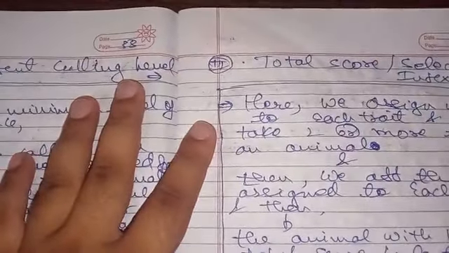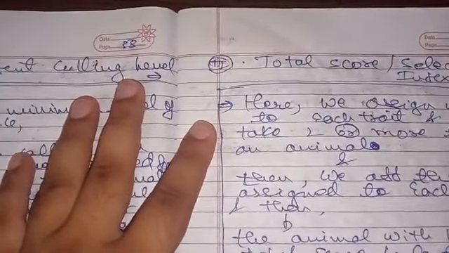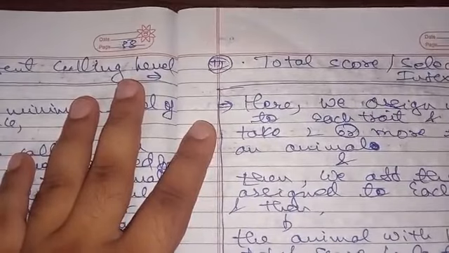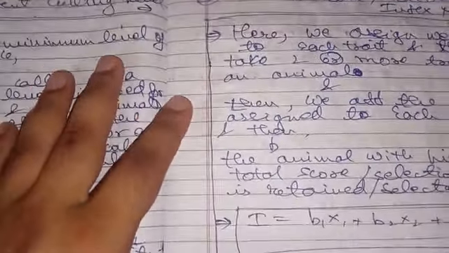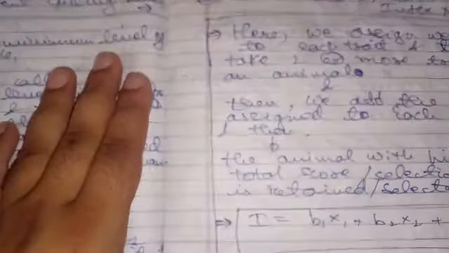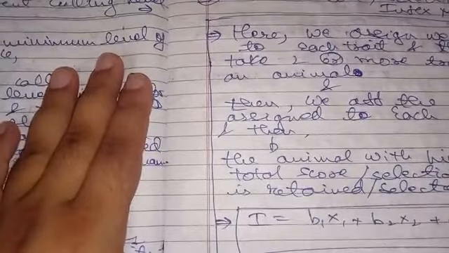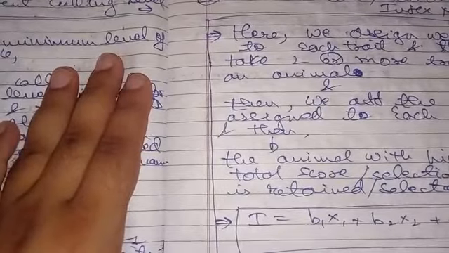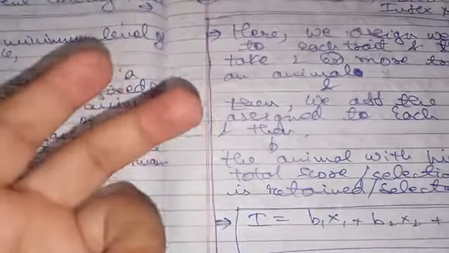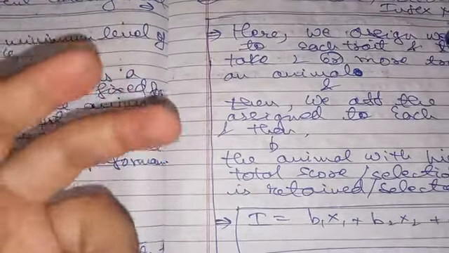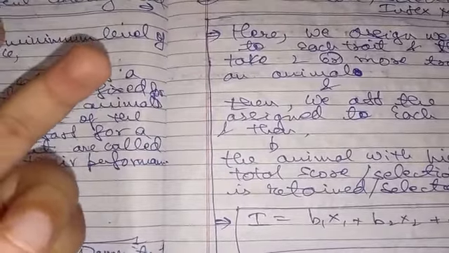Third is total score method or selection index method. Here we assign weights to each trait, and then we take 2 or more traits of an animal, and then we add the value assigned to each trait, and the animal with higher total score or selection index is retained or selected. What is the meaning of total score or selection index method? Here we assign weights. We have learned about weighted arithmetic mean. That same weight here.